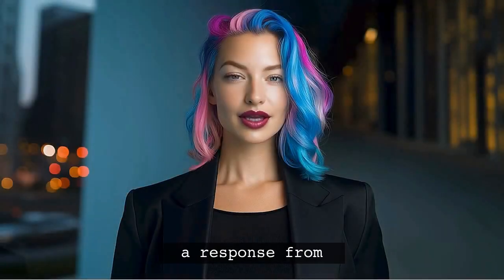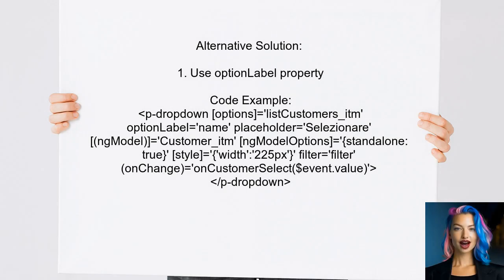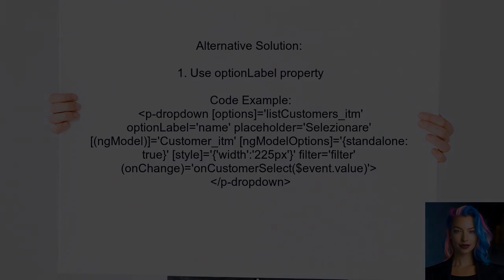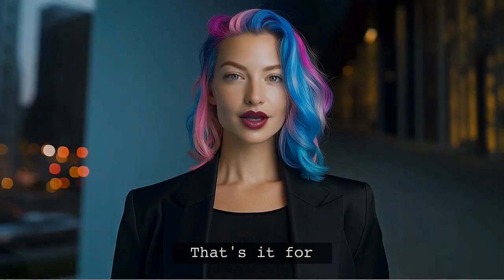Now, let's see a response from a different user. An alternative solution from another user suggests that in their case, using the option label property resolved the issue of not being able to clear the selected value in the PrimeNG dropdown. That's it for that response.